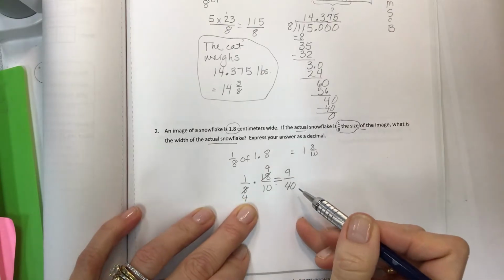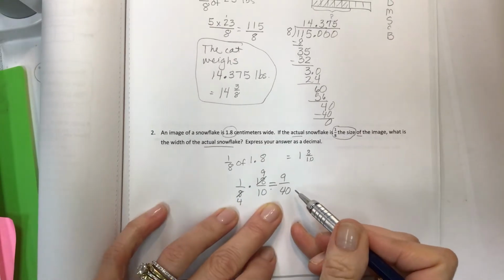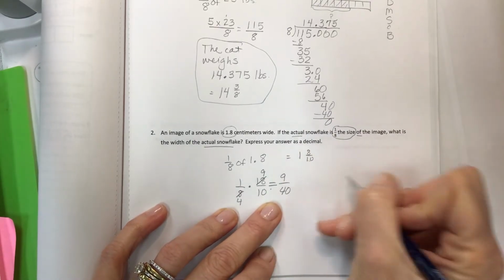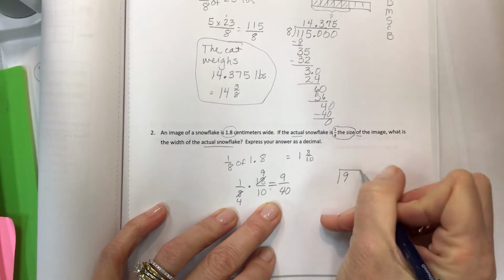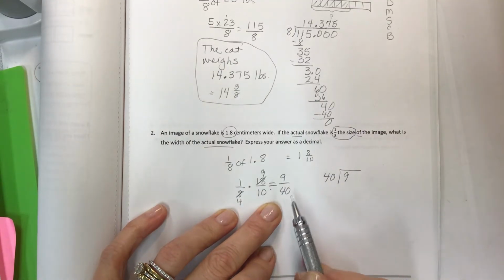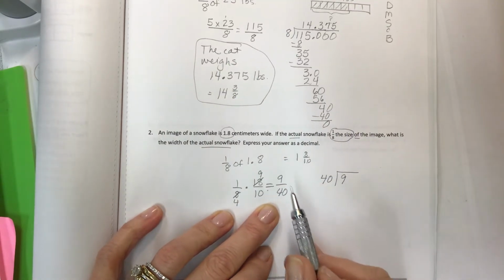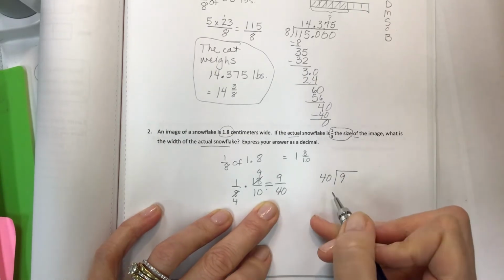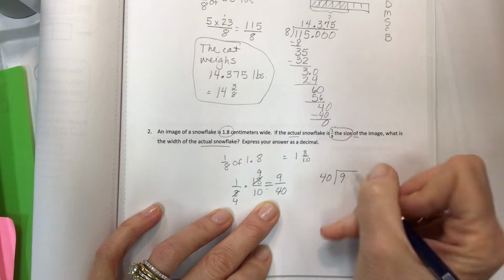Now, every fraction is a division problem. Remember, if you want to get a decimal, and I love doing this, 9 divided by 40 is what we're doing here. So remember, every fraction, this is why we do scores in fraction form in my classroom, because you can always figure out your decimal, which then leads to the percent.